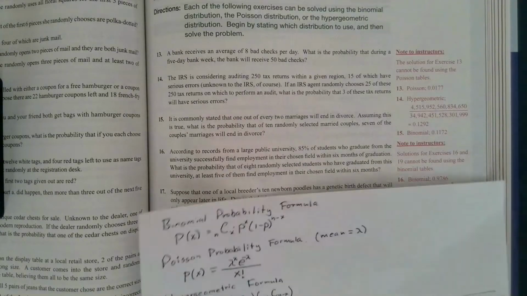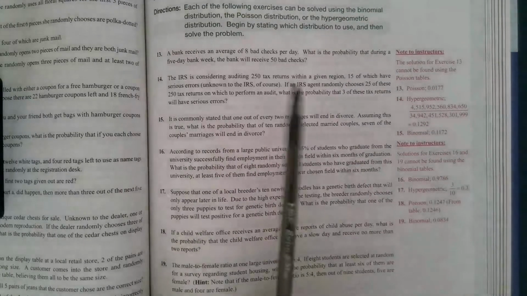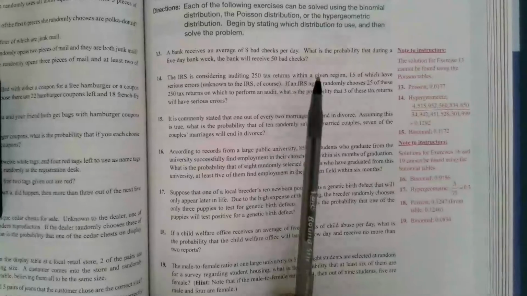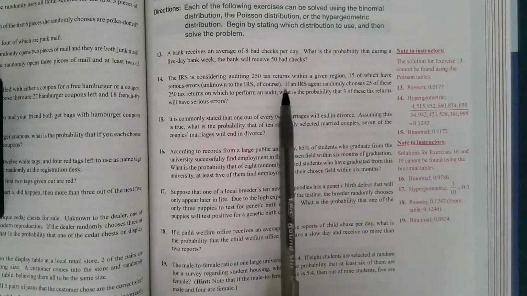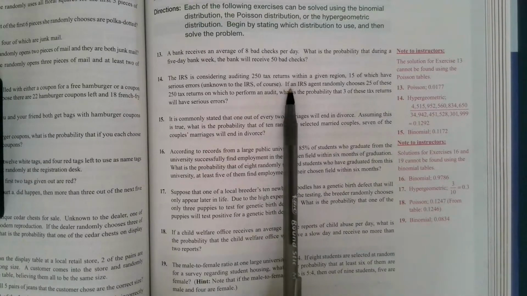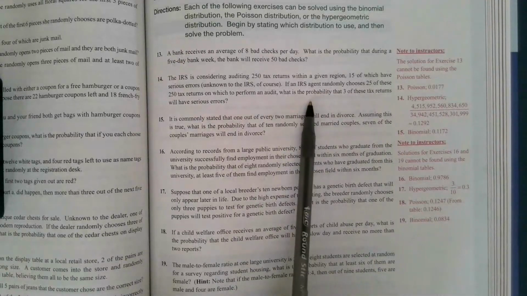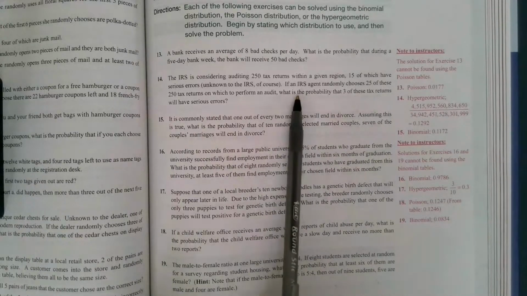Let's look at number 14 and figure out what distribution to use, and then figure out how to solve it. In this one we have 250 tax returns within a given region. 15 have serious errors unknown to the IRS. If an IRS agent randomly selects 25 of the 250 tax returns on which to perform an audit, what is the probability 3 of these tax returns will have serious errors?